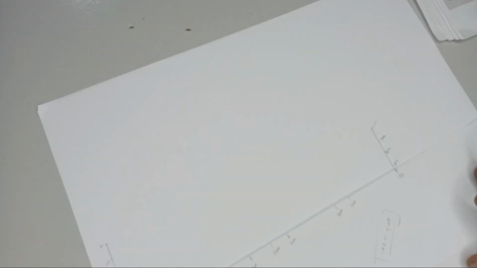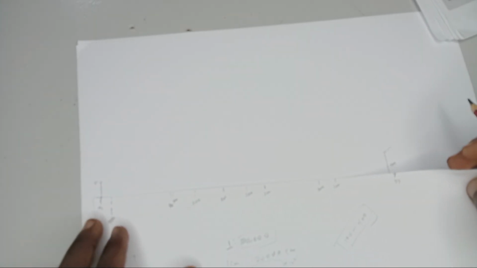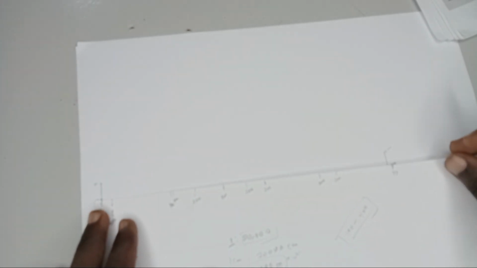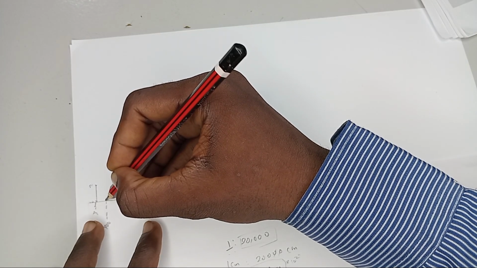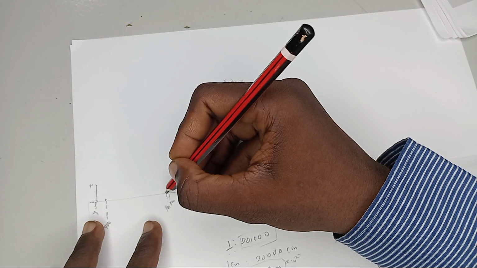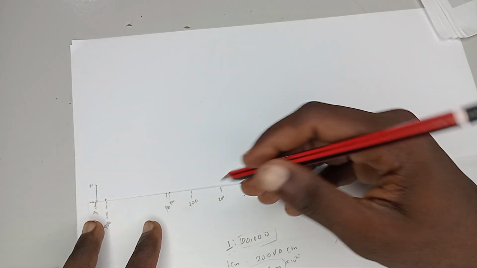Go to your map and mark out the topography. We have 100 at this point. You take this and place it where there is 100. Let's start with 400 first. So A, B, 400 at both sides. Mark 400, mark 400, mark 400.